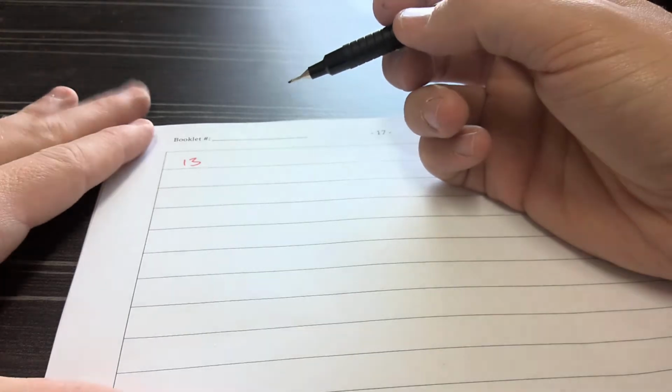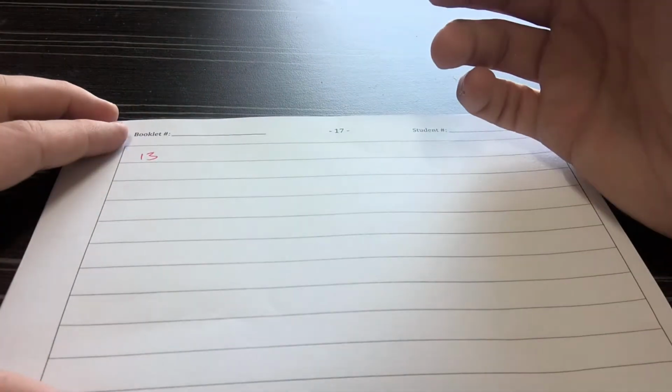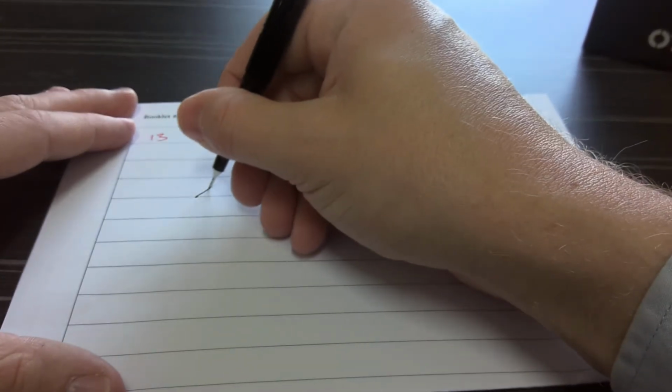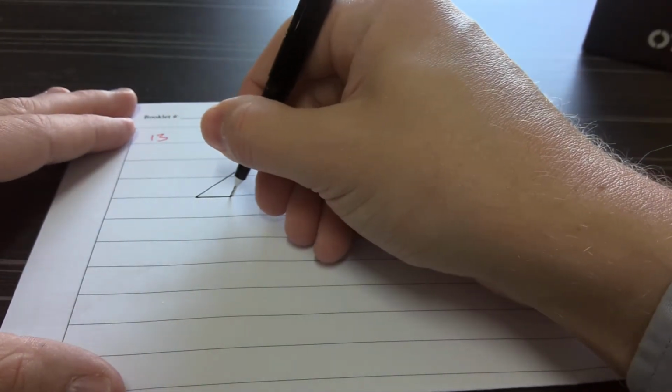So let's first of all draw a tree diagram. The first stage is us choosing the first bird, and so that means we've got 3 options for the first one. And so this diagram is going to get a bit wide.